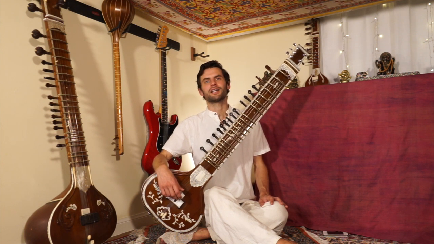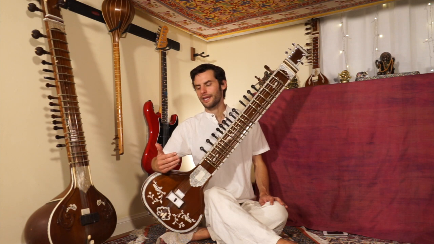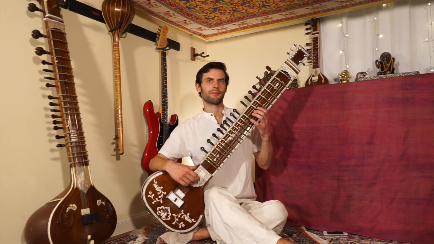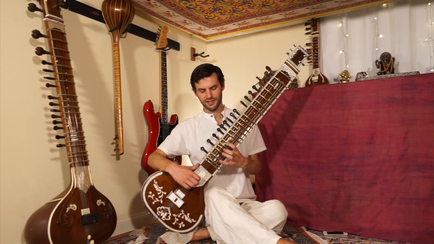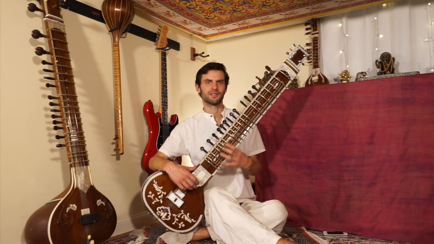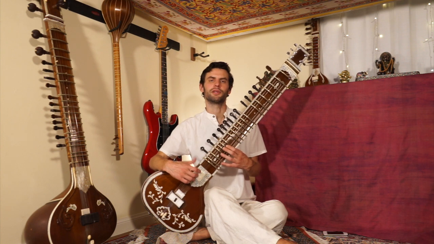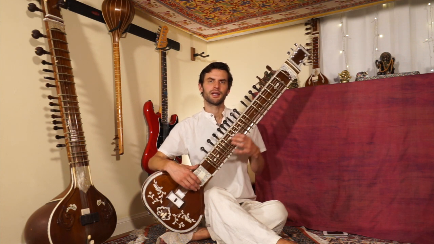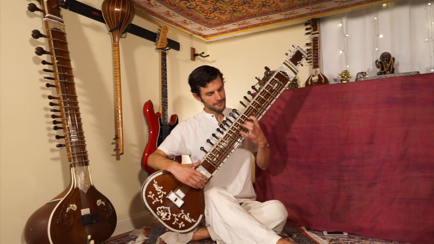On this class, we're working on bringing some right hand variations into this basic main scale from sa to sa. You can see that on the last class we also worked in this scale, and there's so much we can do here that really makes great practice. And so we know this scale.